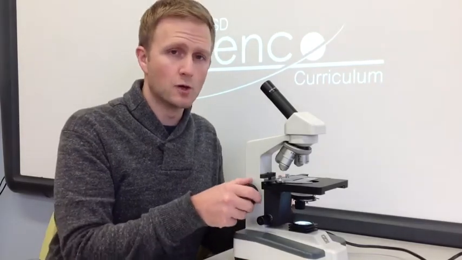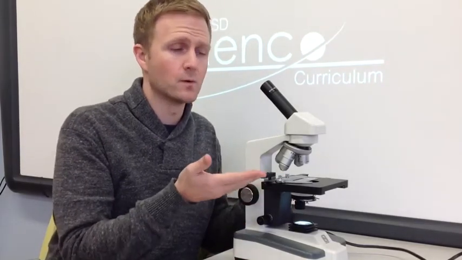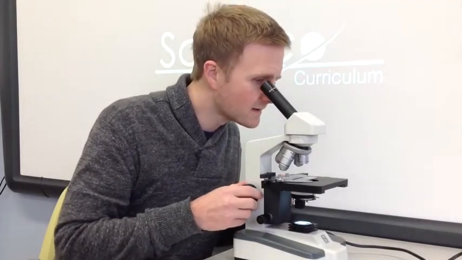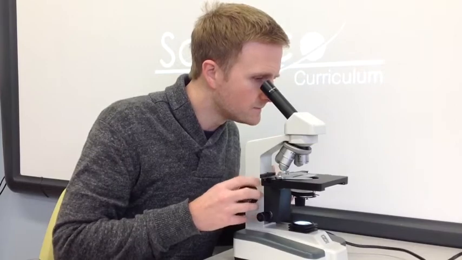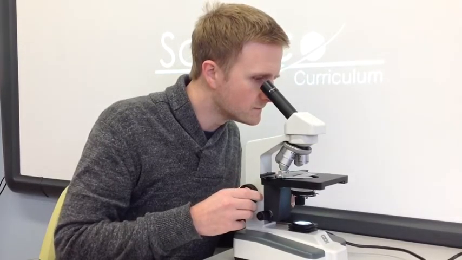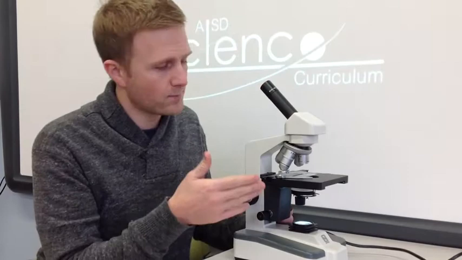Alright, so now to start focusing the image, I'm going to use the coarse adjustment to move the stage up kind of quickly until an image starts to appear in my eyepiece. And don't worry, at this point the stage is not going to hit the lens, so you can move it up all the way pretty quickly. And you should get an image that's almost in focus. To get it completely in focus, in order to see all that detail, we want to use the small knob or the fine adjustment.